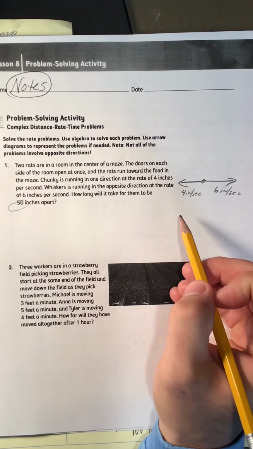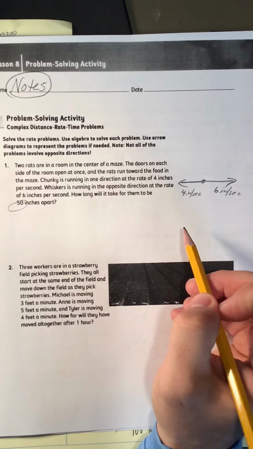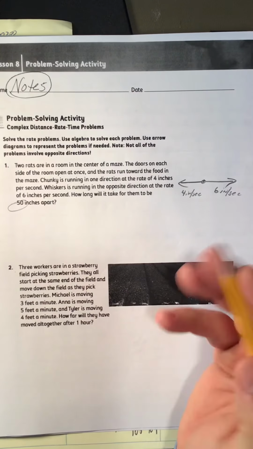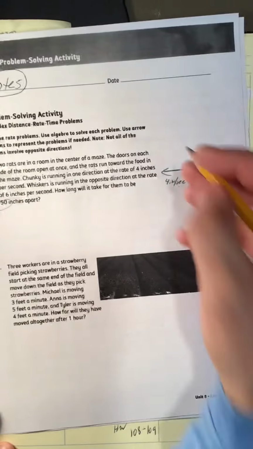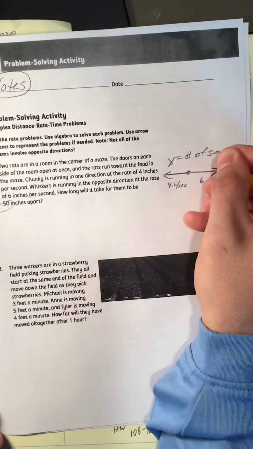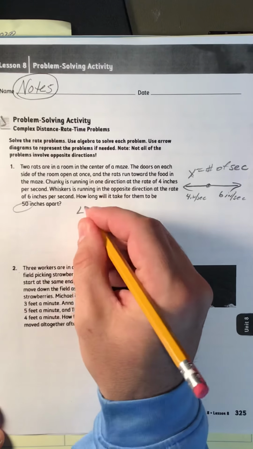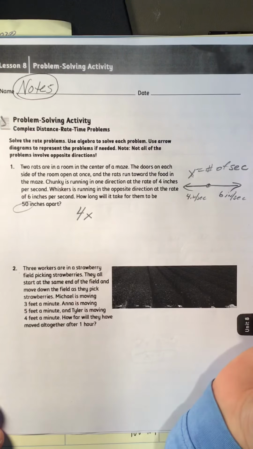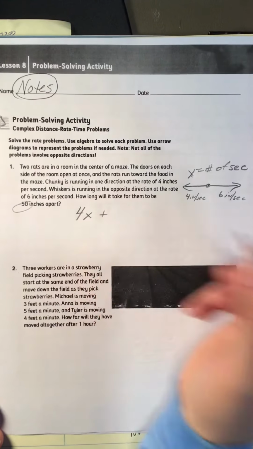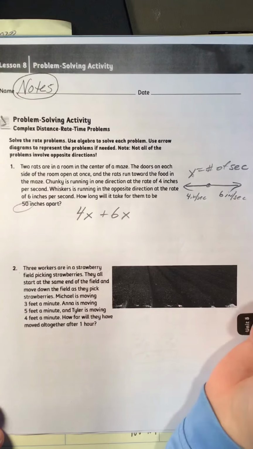How about 3 seconds? 4 times 3 is 12. Okay, so I'm taking 4 times the number of seconds. I don't know what the number of seconds are, so I'm going to use x for the number of seconds. Okay, so Chunky is running at 4 times however many seconds he runs for. And Whiskers is running 6 times however many seconds he's running for.